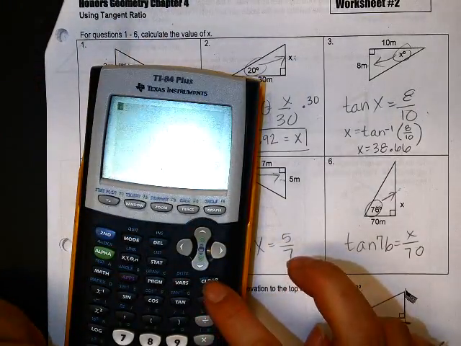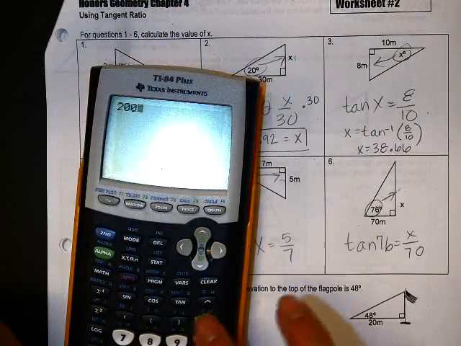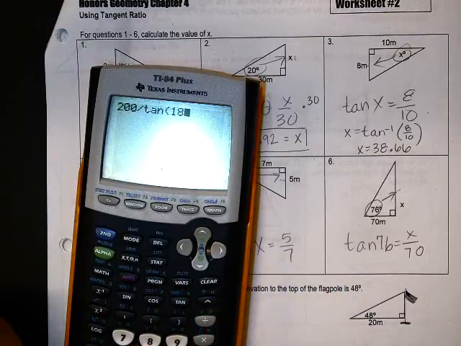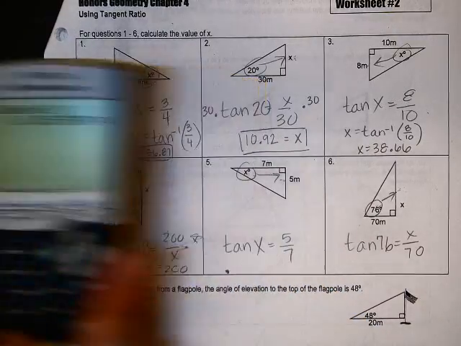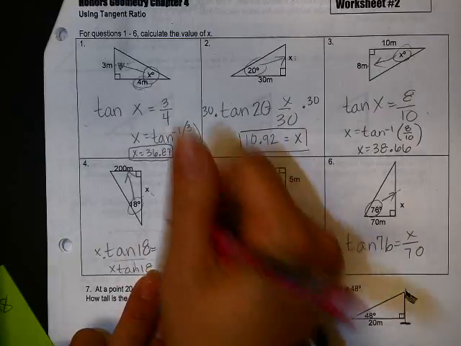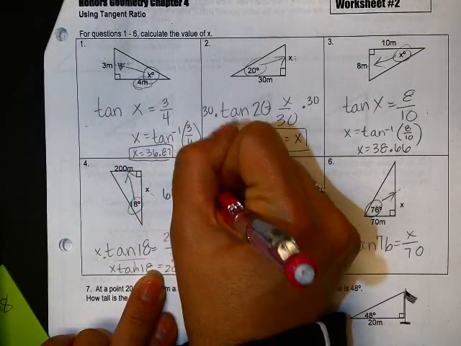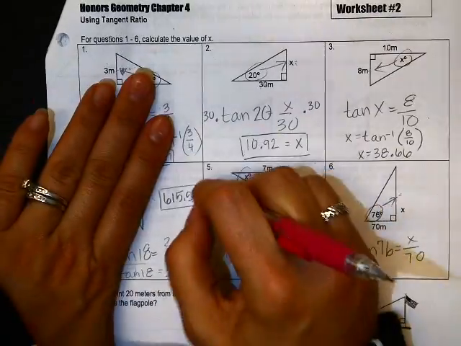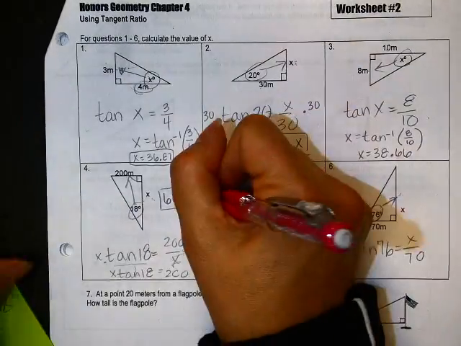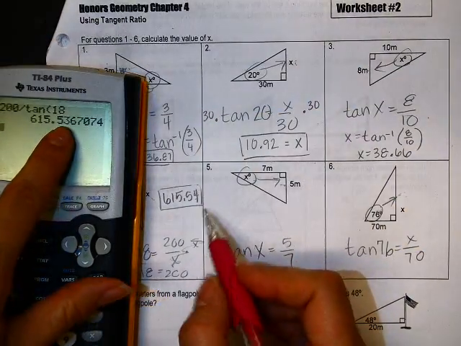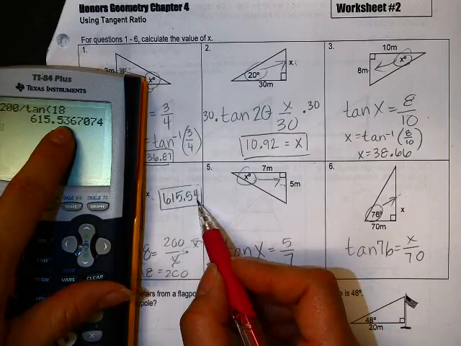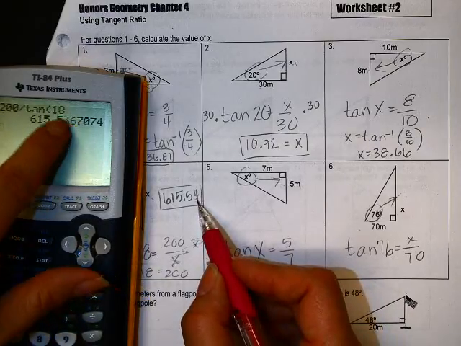So on your calculator, you just hit 200 divided by the tangent of 18. Just plug it in exactly like that. We knew it was supposed to be bigger than 200, so 615.53 seems reasonable. Or actually 54, huh? I glanced right at the last minute and recognized that the next number was higher than 5, so I do need to round that up.